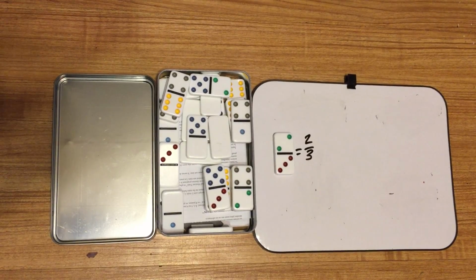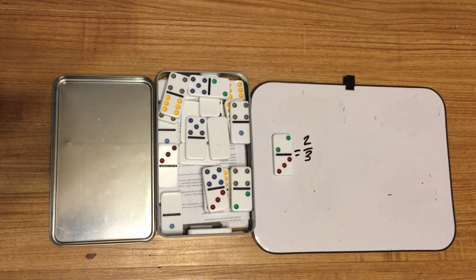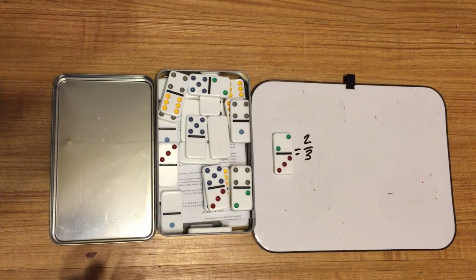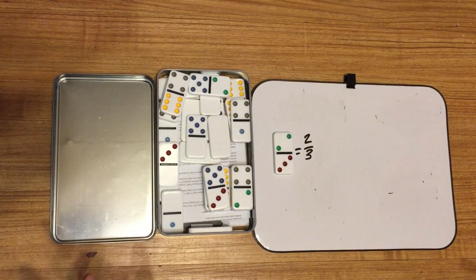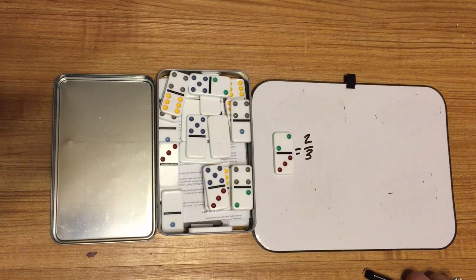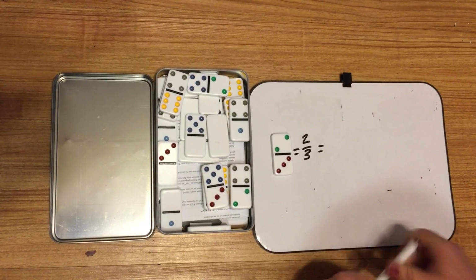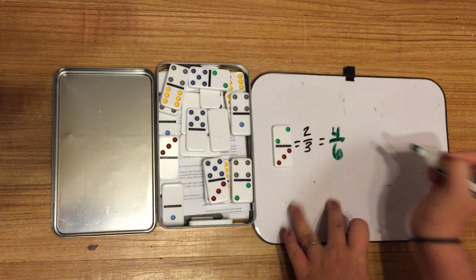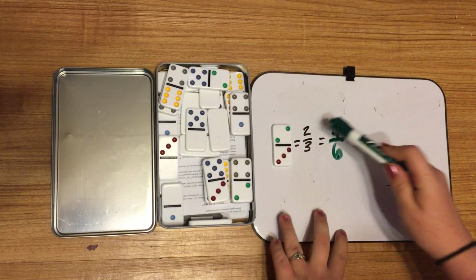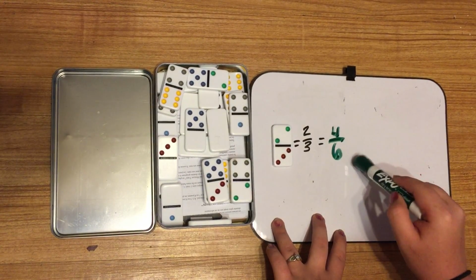To change the original problem, you need to multiply the top by the same thing you multiply the bottom with, and that will create your equivalent fraction. Equivalent fractions are fractions that are equal to one another but have different numbers. For example, an equivalent fraction of 2/3 would be 4/6. I multiplied both the top and the bottom by 2 to represent 4/6.